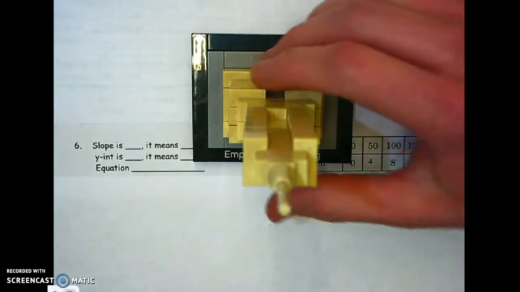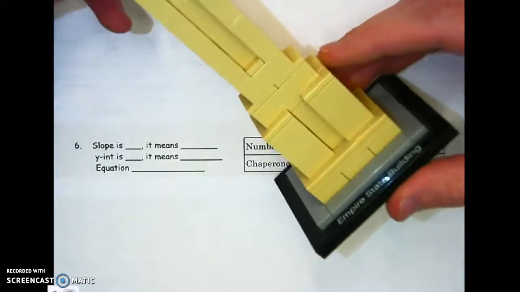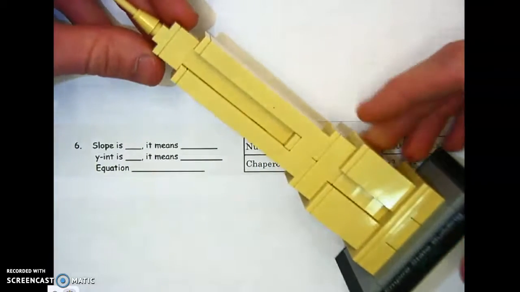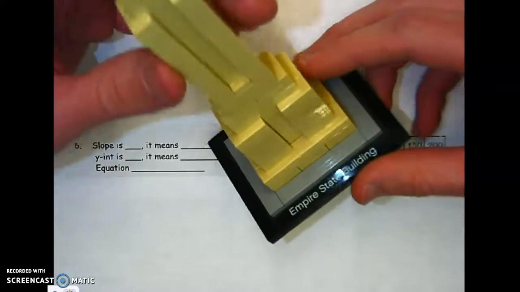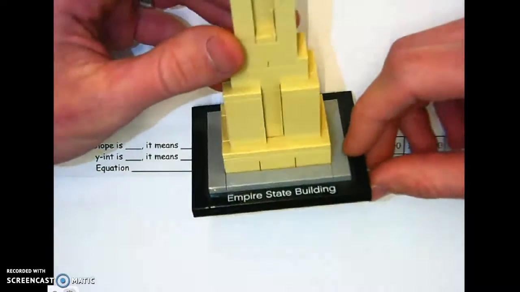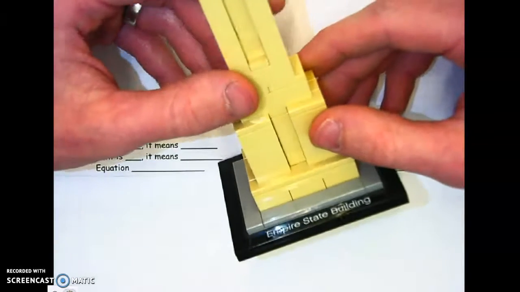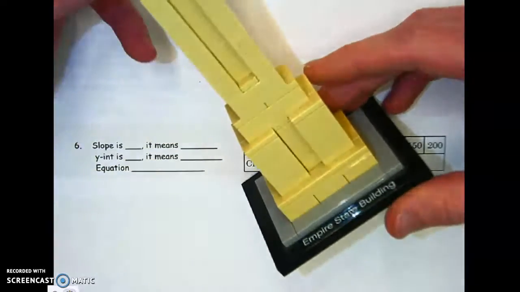But before I do that, it's time for a little bit about Mr. Jerdy. And this is something that I made a long time ago. I actually bought this. It's an Empire State Building. This is a building I always wanted to go to the very top of. And so on my honeymoon, we went to the top of this Empire State Building.